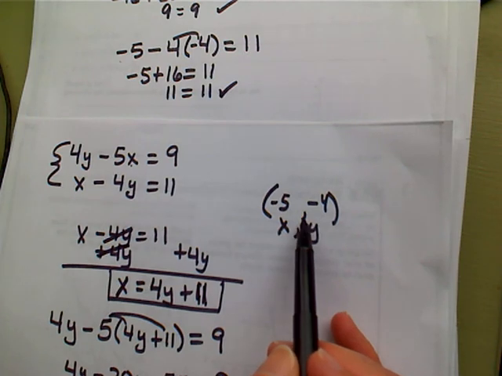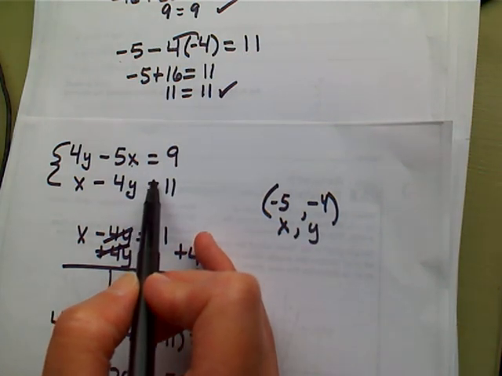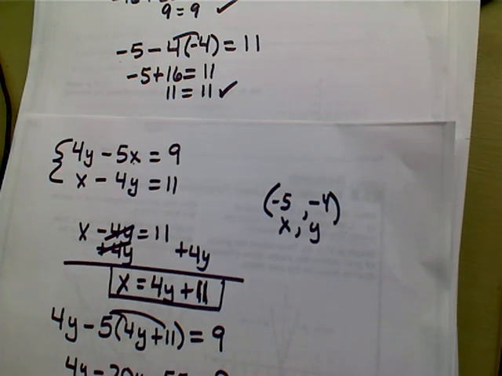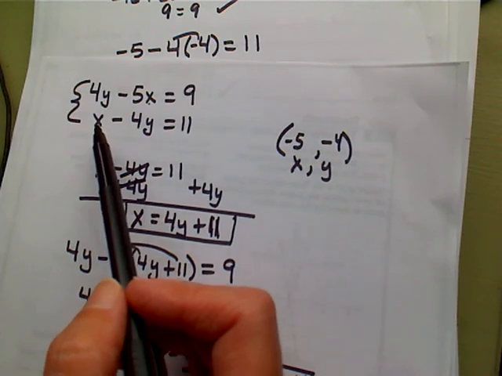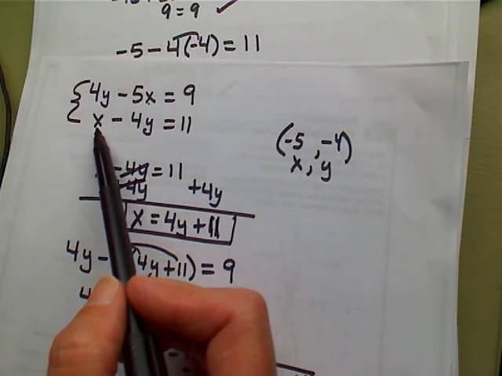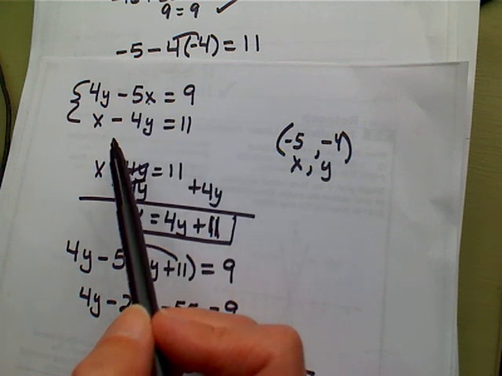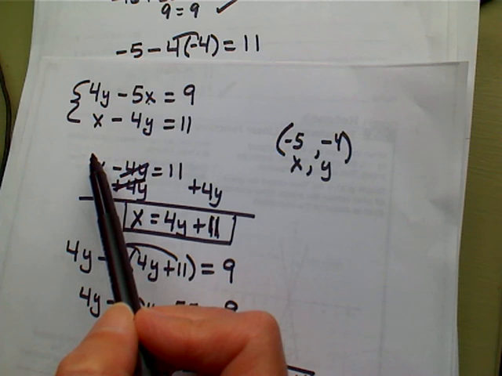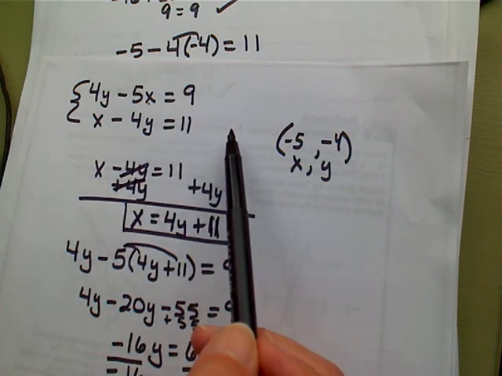So my ordered pair, plugged back into the original equations, checks out to be true. Okay, so that's all you have to do for substitution. So recap what I did. I isolated one of the variables, either the x or the y, to get an equation on the opposite side of the equal sign.